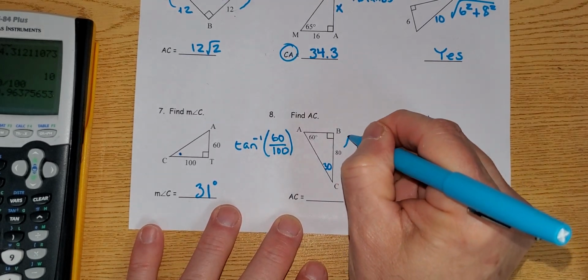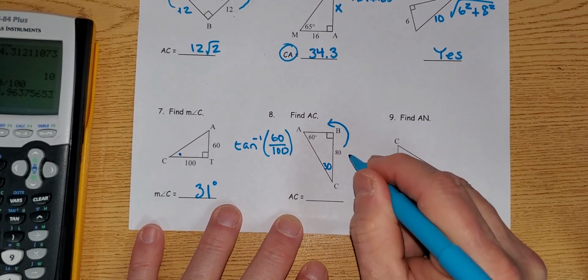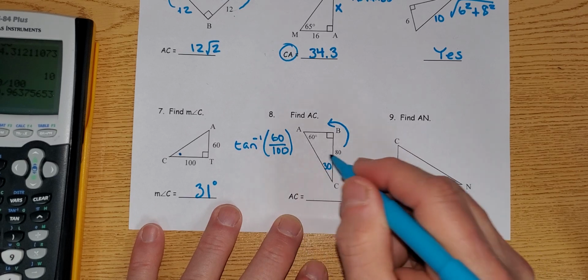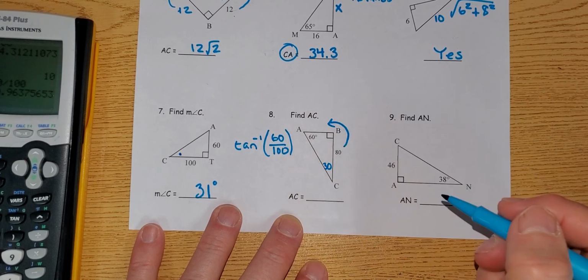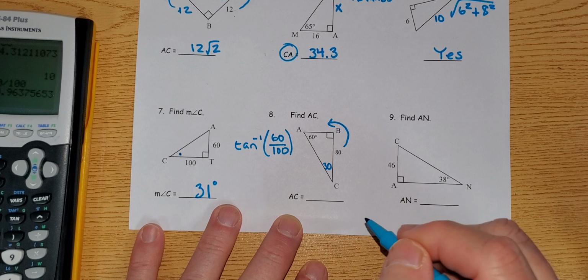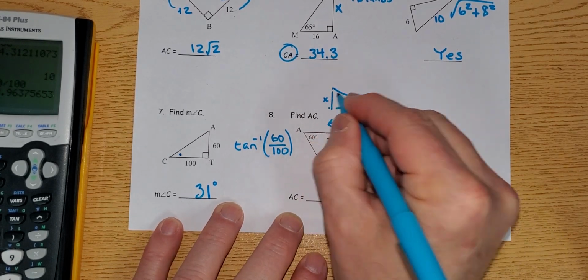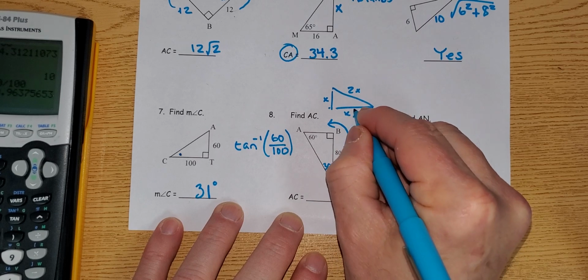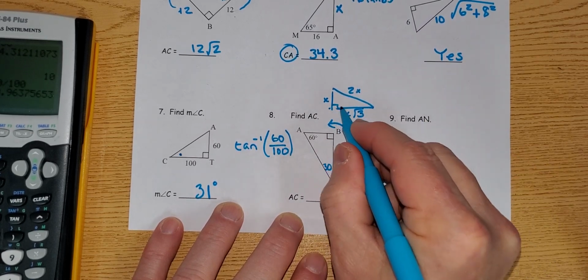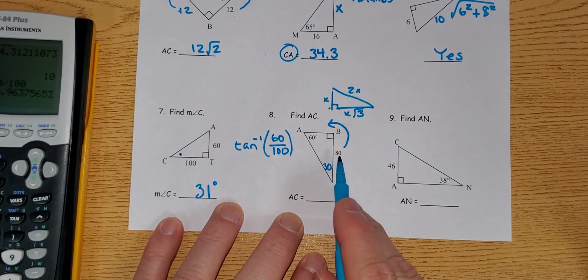Whenever you go this way, this is the radical 3 side, right? And this is the 2 side. So whenever you go this way, you're getting smaller, right? So you would divide by what? By radical 3. The formula is this, right? It's x, 2x, and then x radical 3. So this one right here is the radical 3 leg.